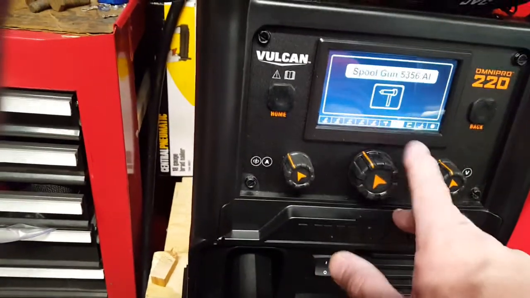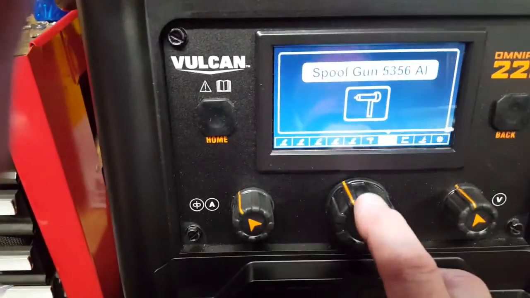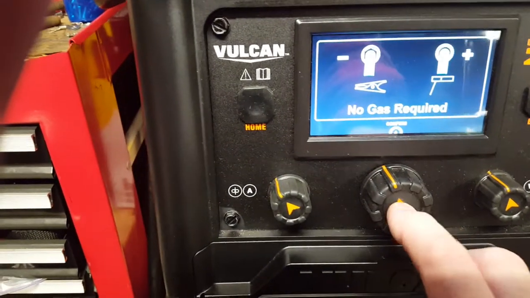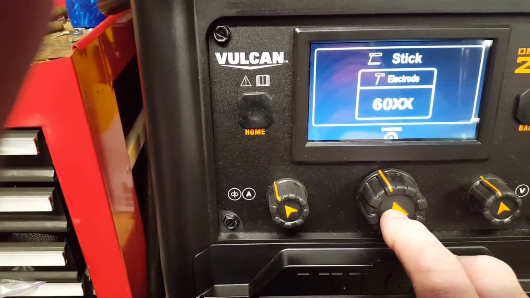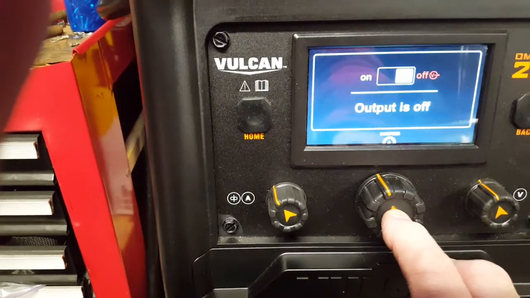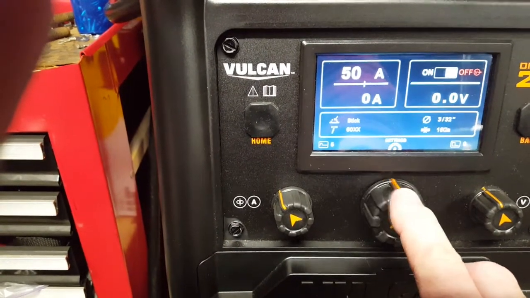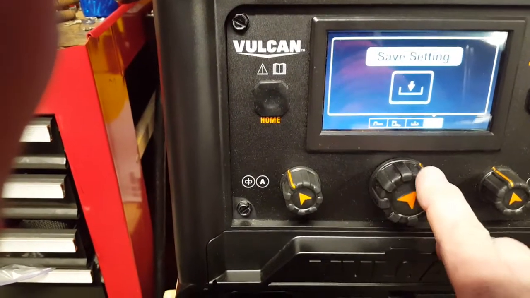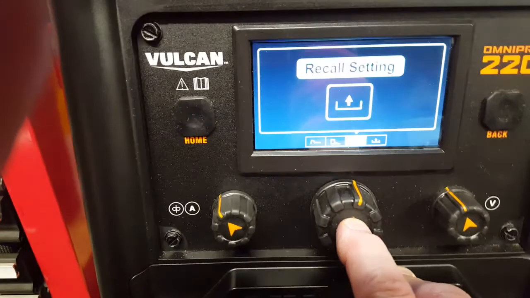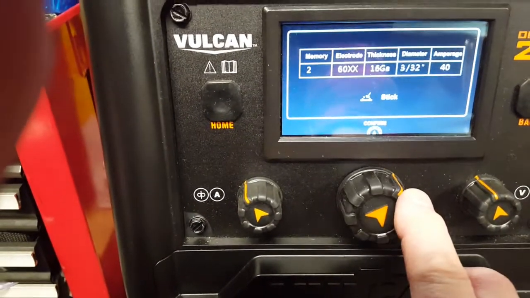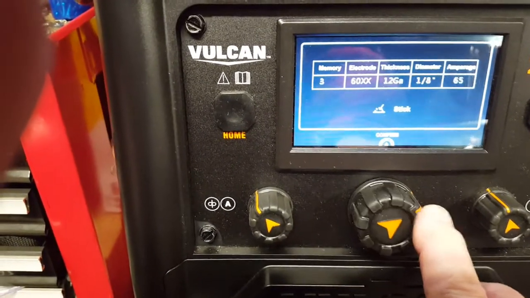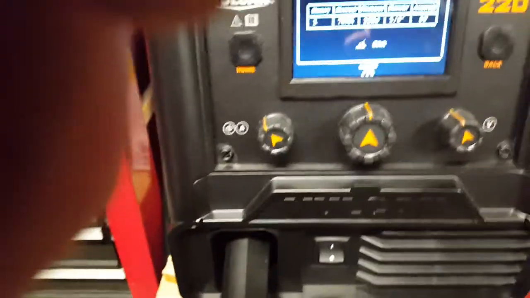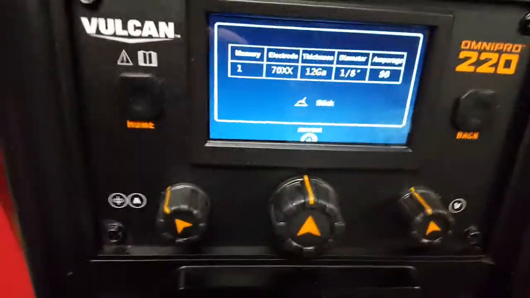So here's the thing. If you want to recall your memory, you have to do this, and I think this is kind of stupid in my opinion. Go here, go here, go here. And you have to, let's see, go all the way through that and then hit, oops, recall settings. So there's my settings, which is fine. But in my opinion, you have to go through. I wish there was something where you just hit memory and it was already in there.